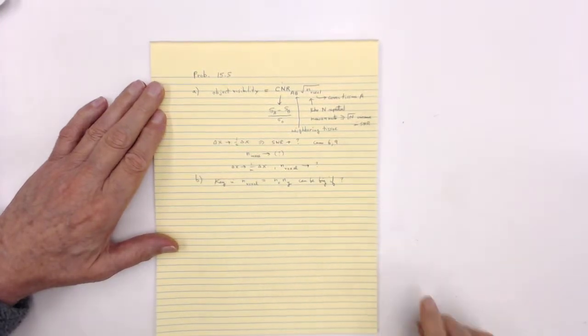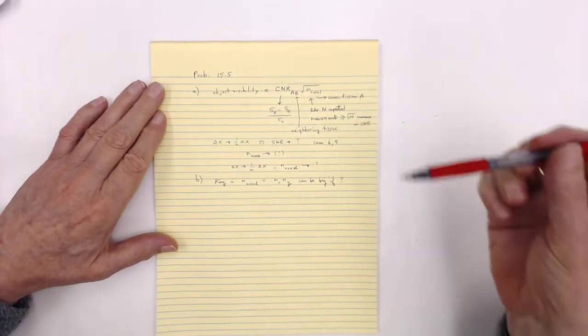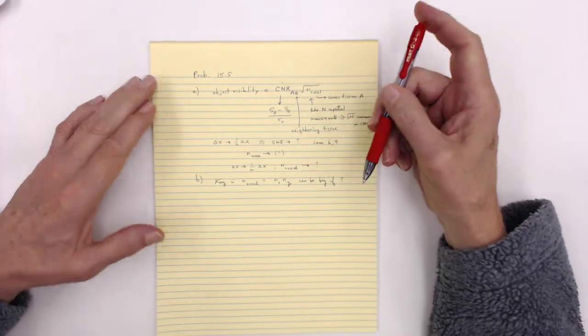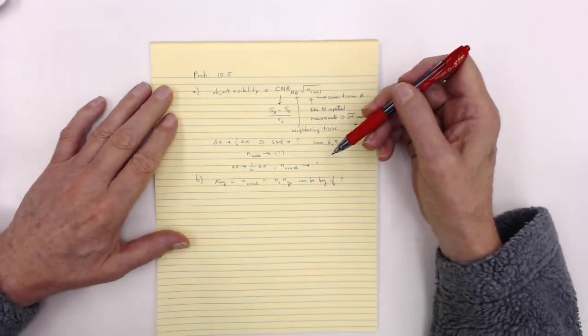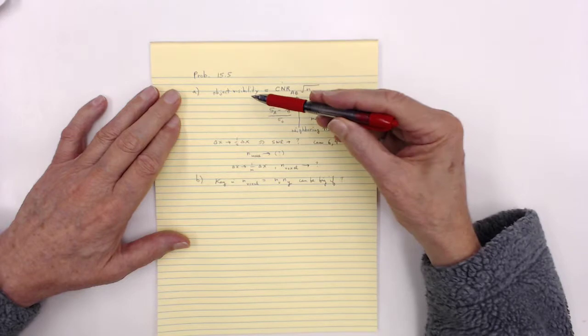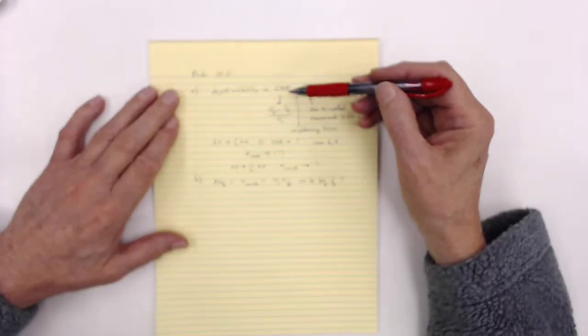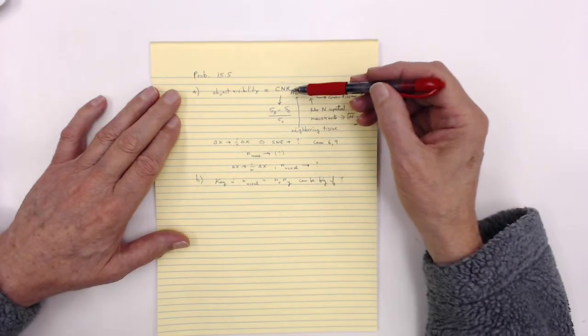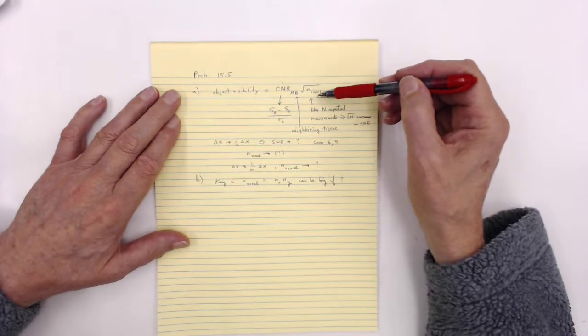This is video help for problem 15.5. It's a short problem, but it has some interesting aspects to it. Object visibility has been defined as the contrast to noise ratio times the square root of n voxel.